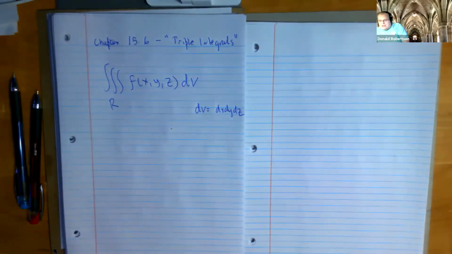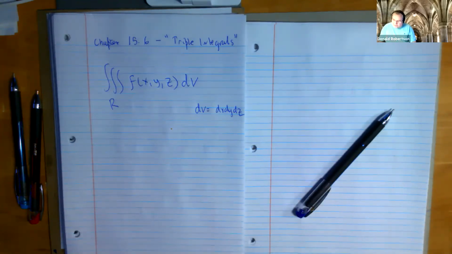Here we go. You can't really visualize them anymore. Do you know how double integrals are a surface and it's the volume underneath the surface? You can still kind of visualize it. But when you do triple integrals, it pretty much becomes a 4th dimensional world.